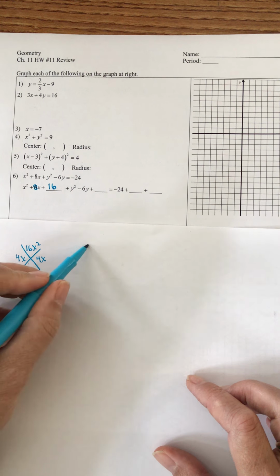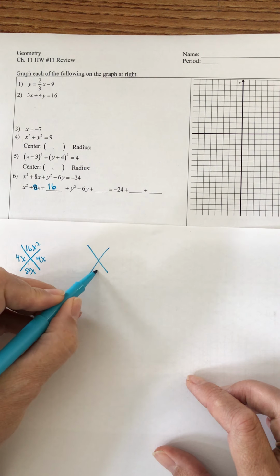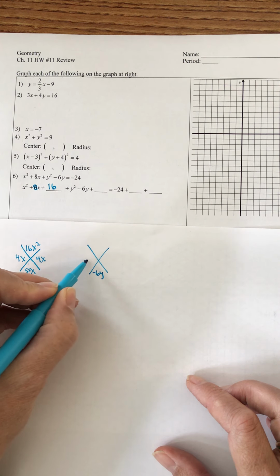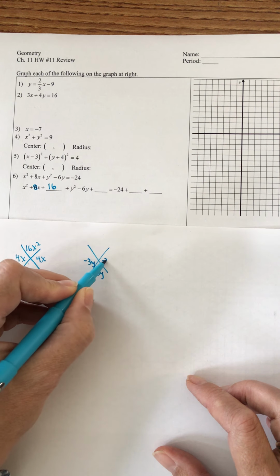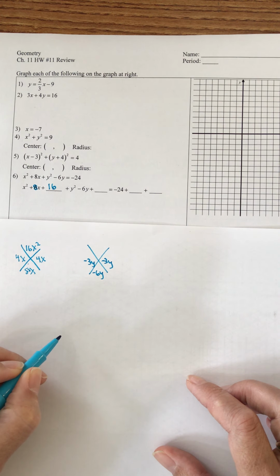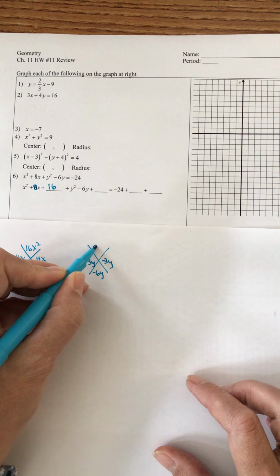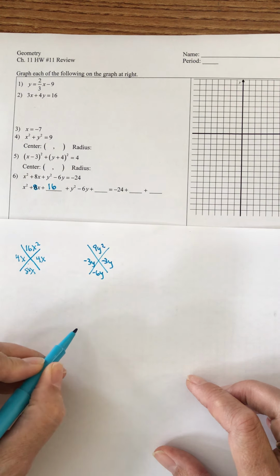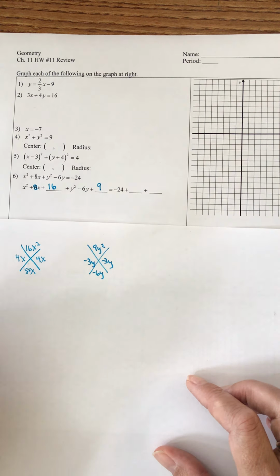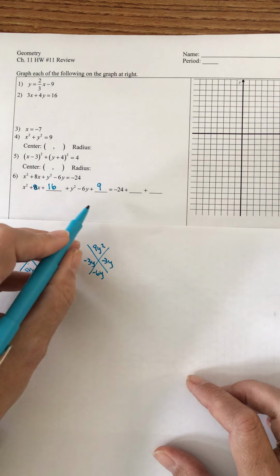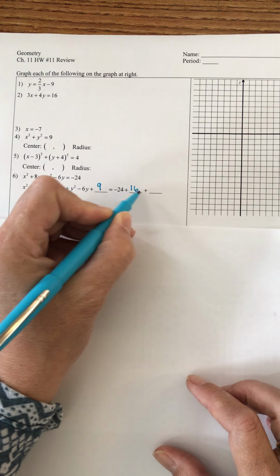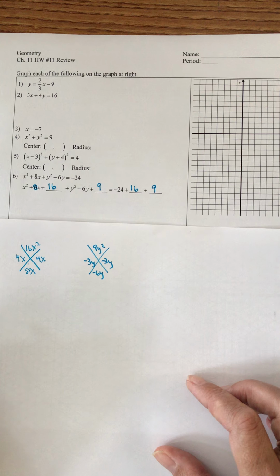And then for the next one, I have a negative 6y at the bottom. If the sides have to be the same, then I get negative 3 and negative 3, and the top has to be 9, so this is a 9. And then if I add 16 and 9 to one side, I have to add 16 and 9 to the other side to keep the equation balanced.